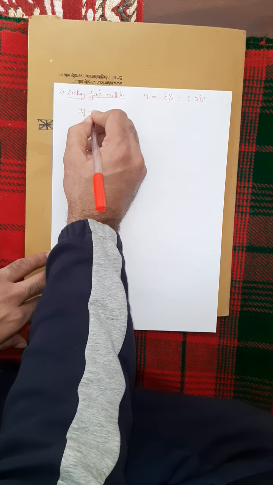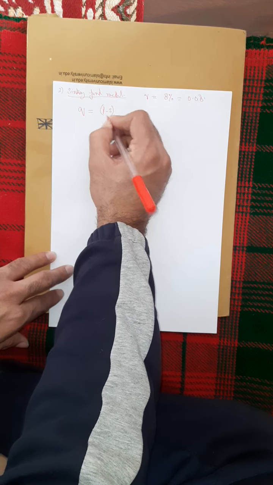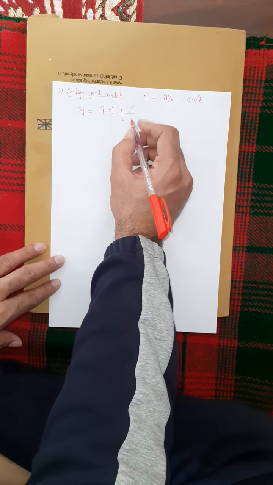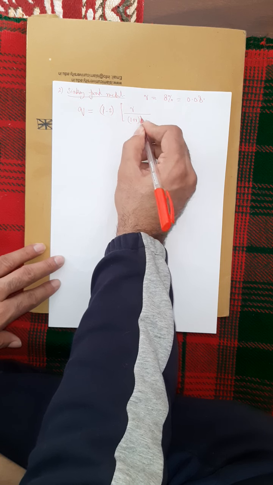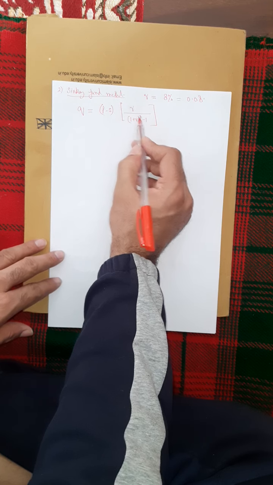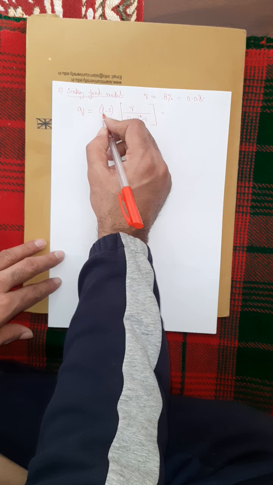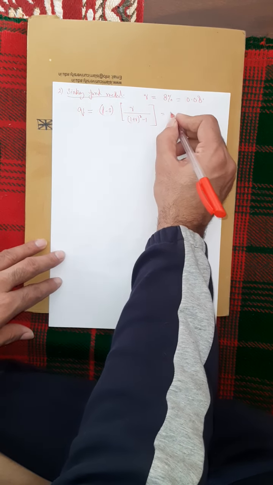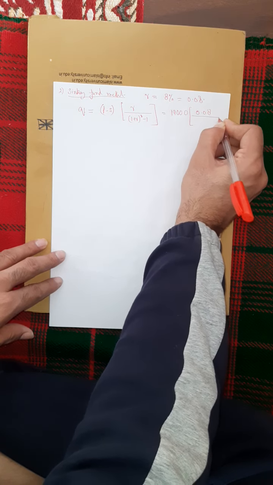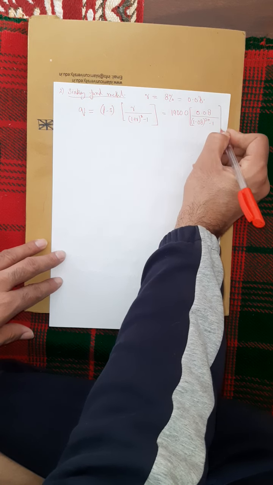So I told you the formula, the annual depreciation charge Q will be (P minus S) into R divided by (1 plus R) raised to power N minus 1. You know the formula, we calculated it last time. So what is the useful life? 20 years. From here we will calculate the annual depreciation. So it will be 20,000 minus 1,000, it is 19,000, into R which is 0.08, divided by 1.08 to the power 20 minus 1.